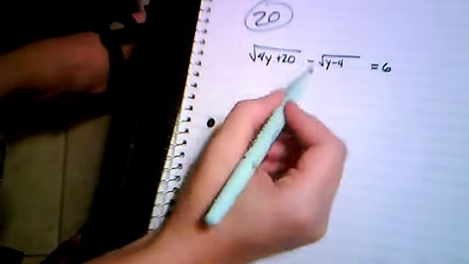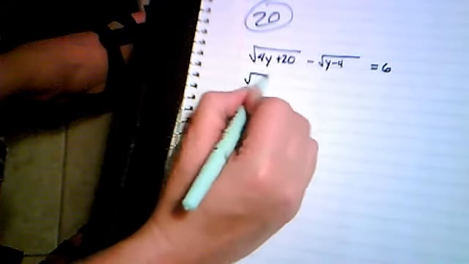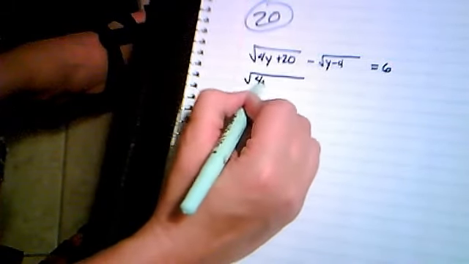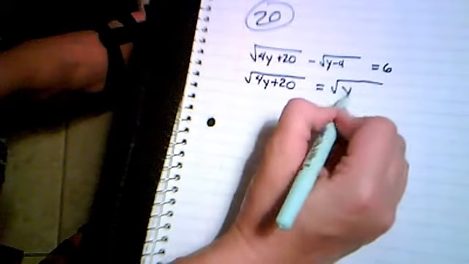This is my homework problem number 20. Now I have two radicals here, but our goal is to isolate a radical before we get started. So I'm going to add this radical to the other side. It's going to move as a whole unit because it's under that grouping symbol of a radical. So 4y plus 20 is equal to the square root of y minus 4 plus 6.